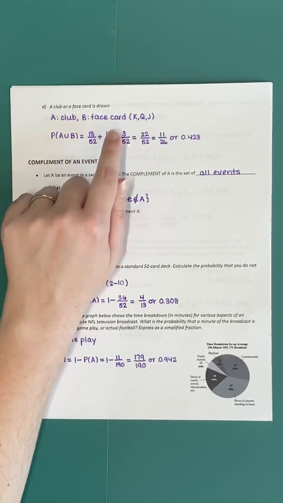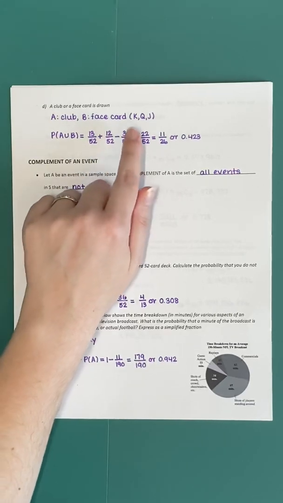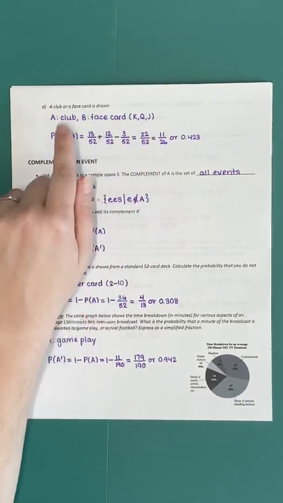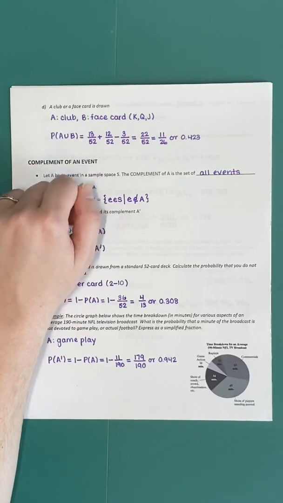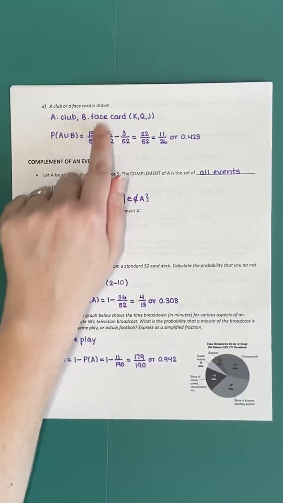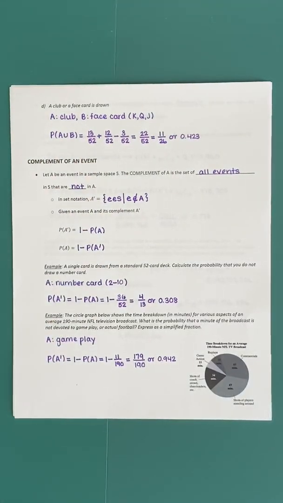Well, again, the answer is yes. Say you were to draw the king, queen, or jack of clubs. Each of those 3 cards is an outcome that falls under both of those events. So those 3 cards as outcomes are counted twice when we calculate the individual probabilities. So we have to subtract that intersecting probability in order to make sure we don't double count.